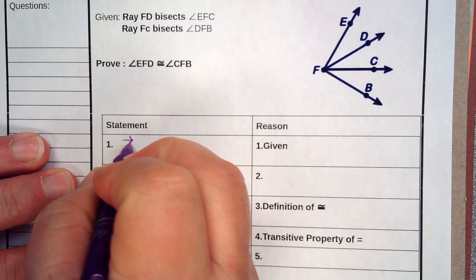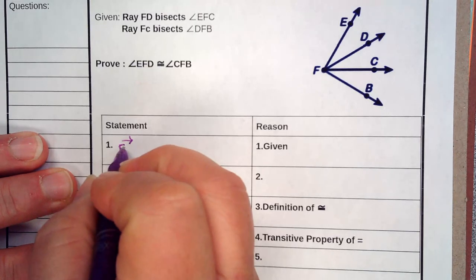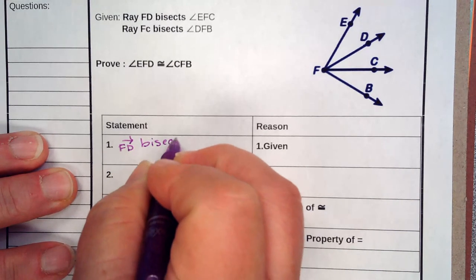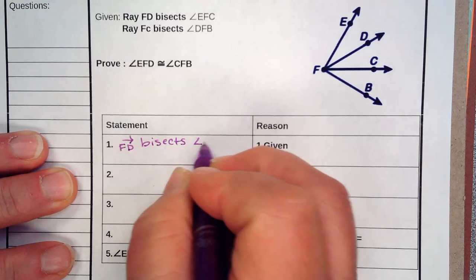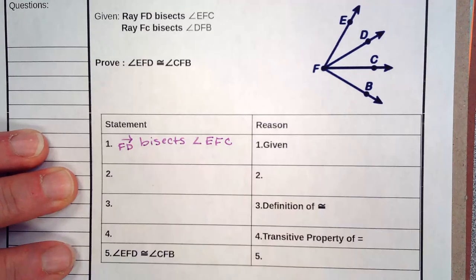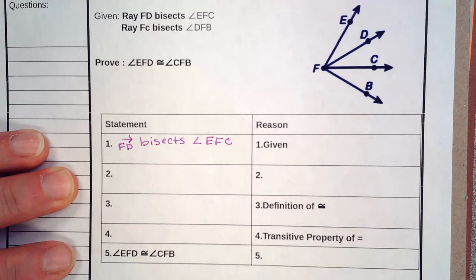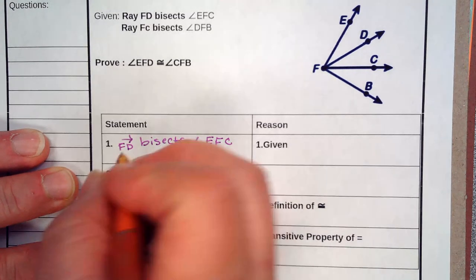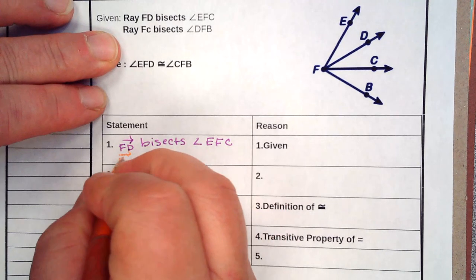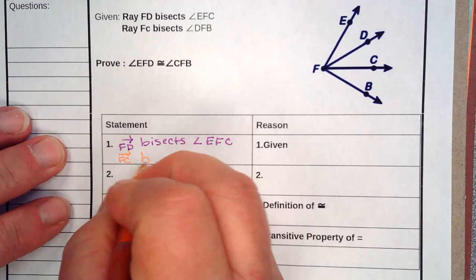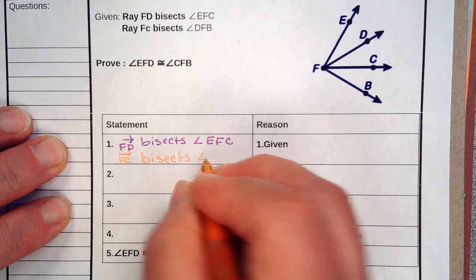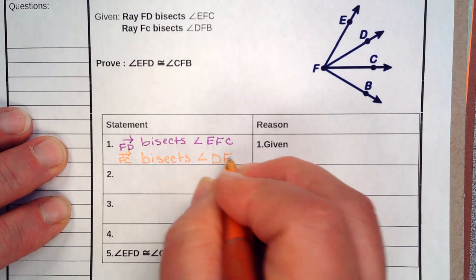So ray FD bisects angle EFC, and your ray FC bisects angle DFB.